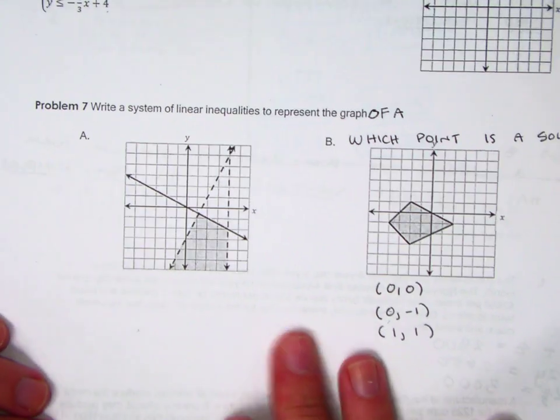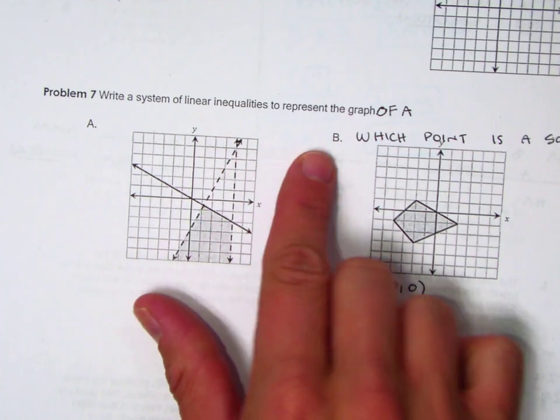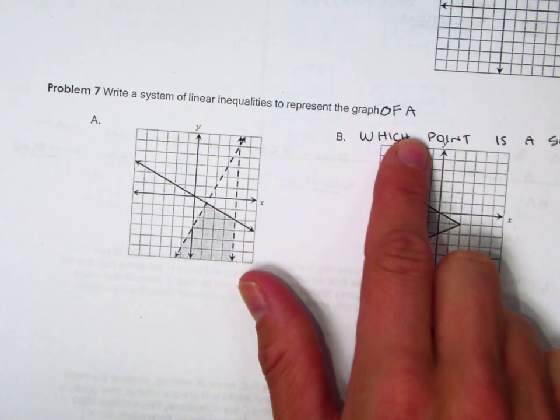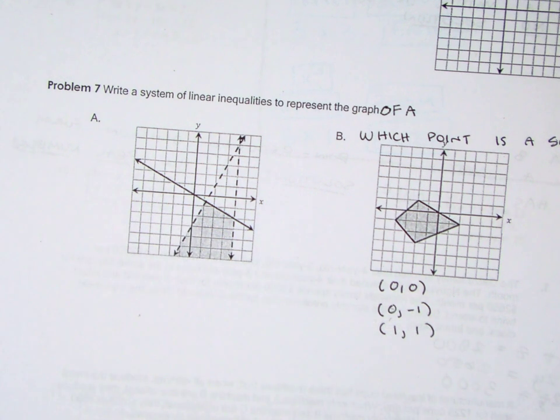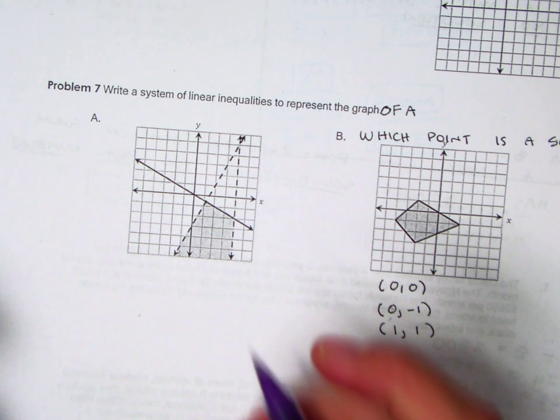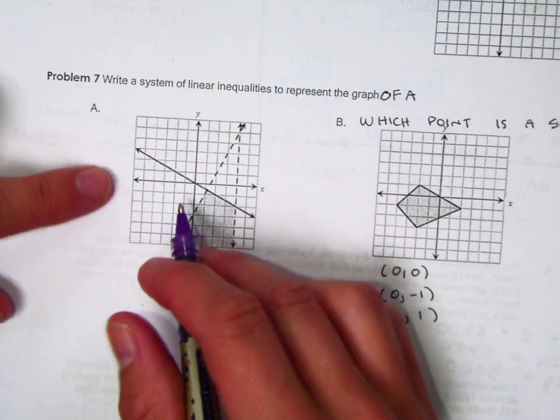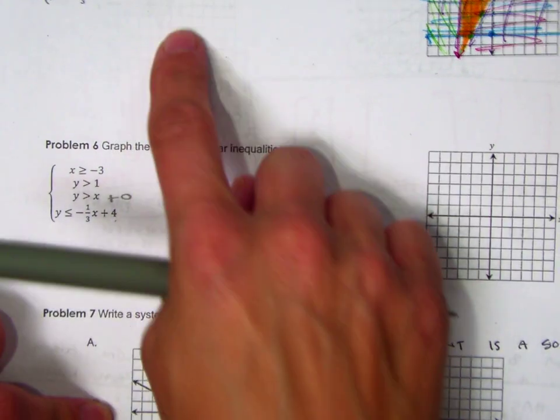All right. So down here on problem 7, it says write a system of linear equations to represent the graph of A. So A, we're going to write a system of equations, and B is just determining the point. And remember, this question here is going to be multiple choice, so you can kind of work backwards and solve it like we did on problem 6.